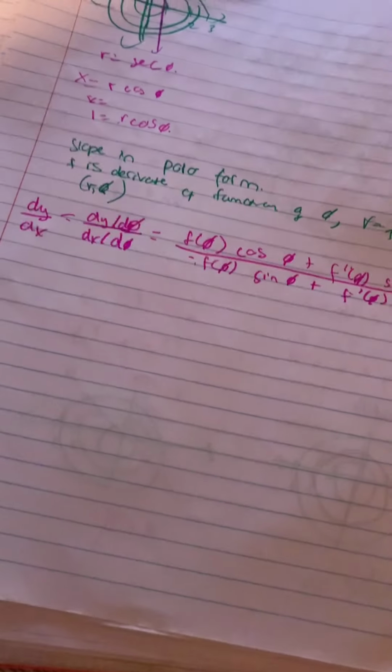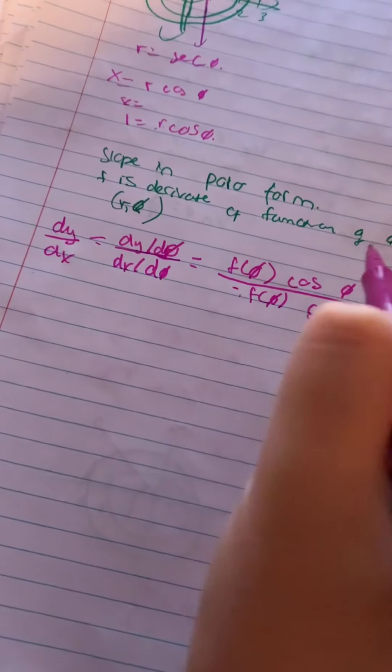So this is the formula for the slope in polar form.